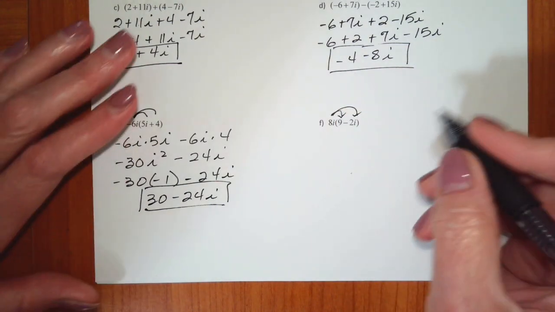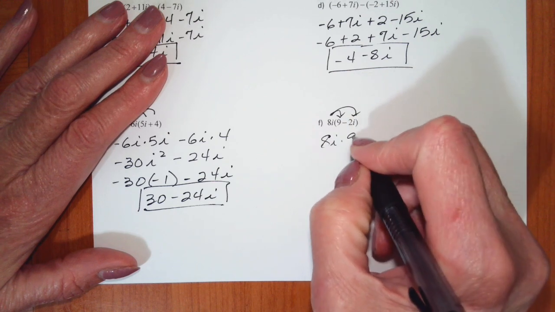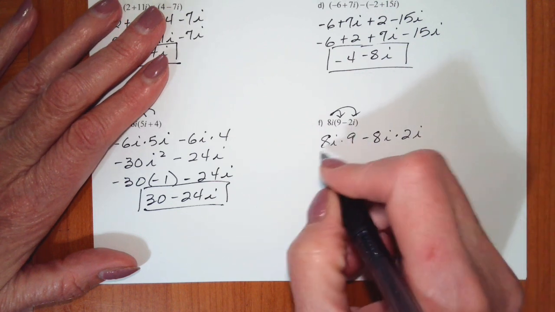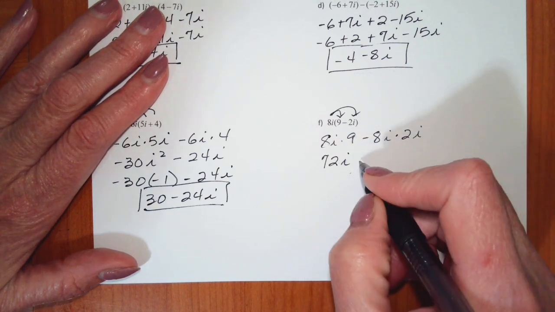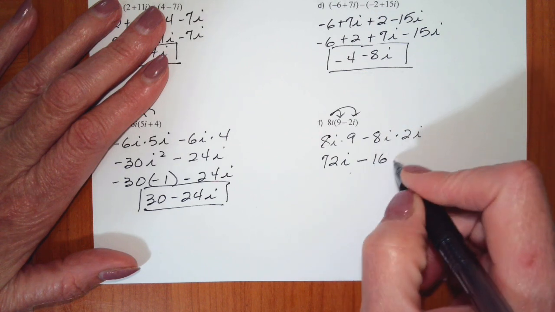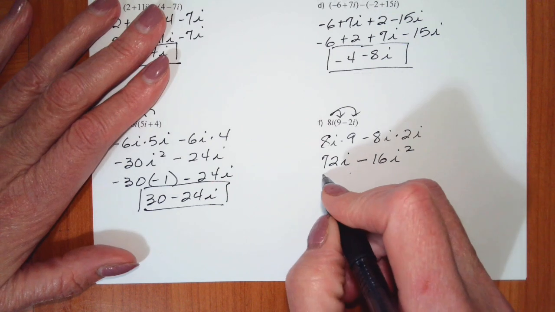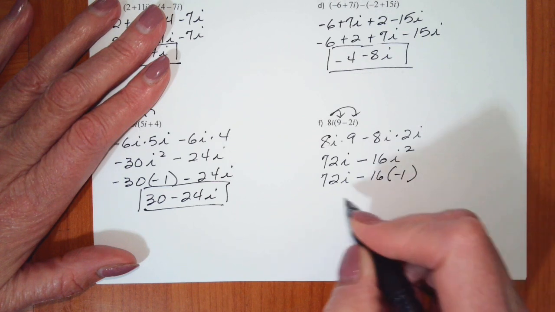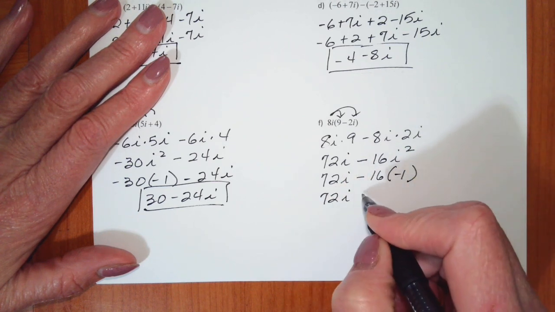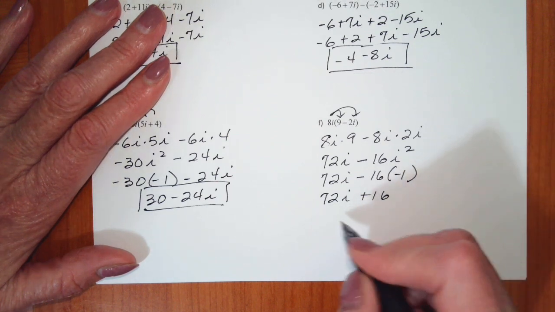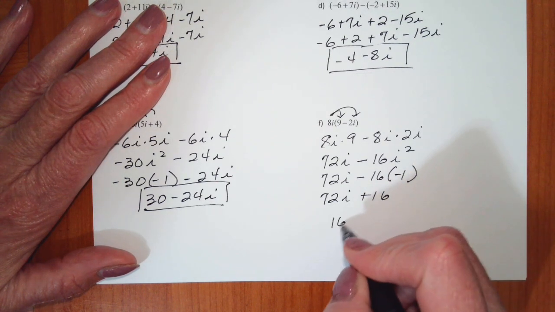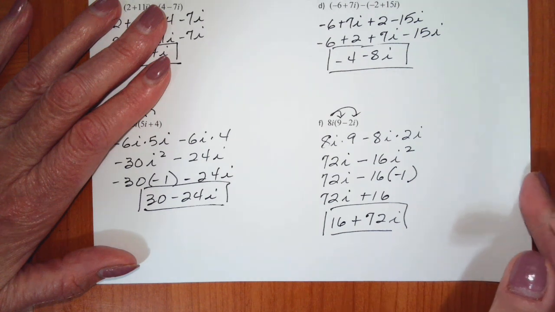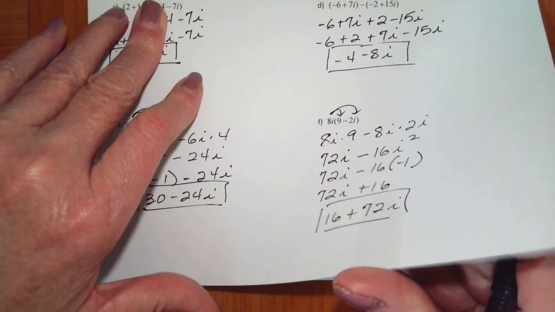Same thing on F. I'm going to distribute. So this becomes 8i times 9 minus 8i times 2i. 9 times 8 is 72i. 8 times 2 is 16. i times i is i squared. So that gives me 72i minus 16 times -1. 72i plus 16. And writing it in standard form, the real component comes first, so 16 plus 72i is the appropriate way to write that.